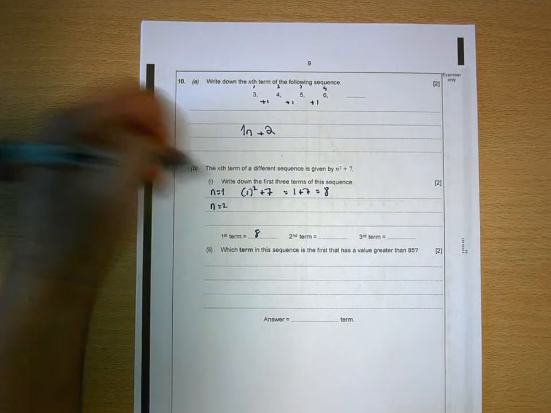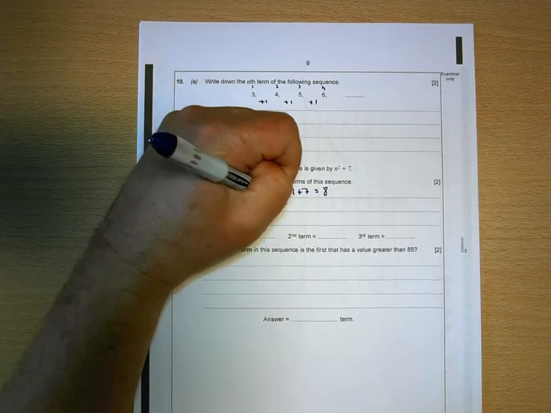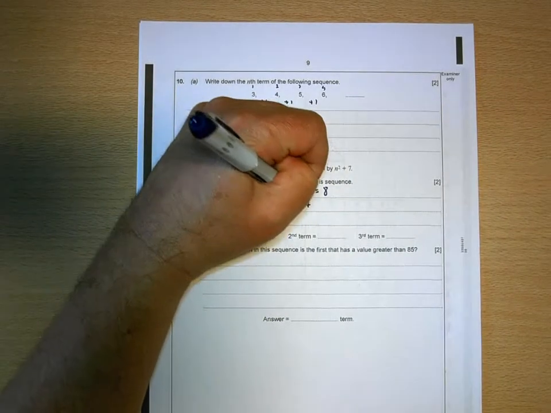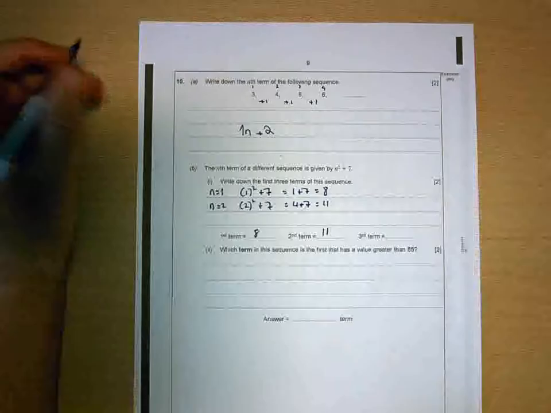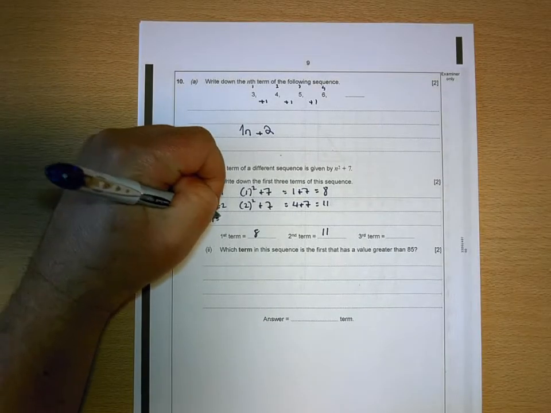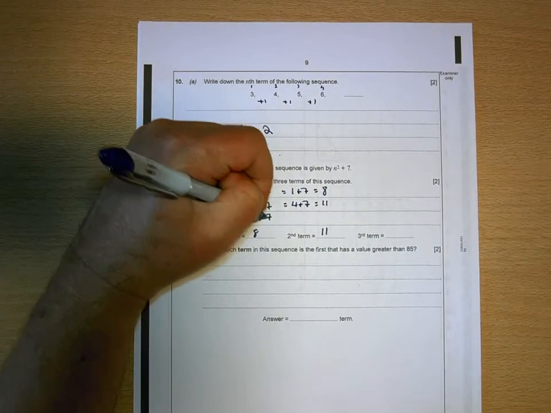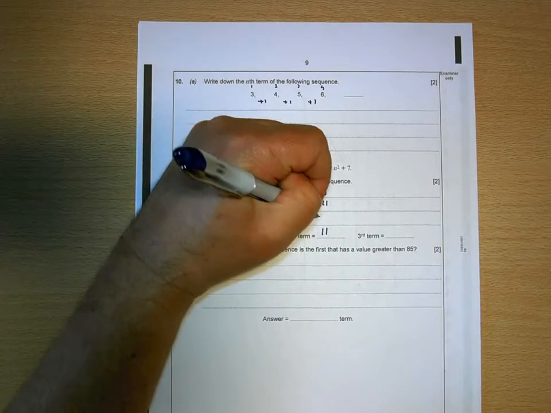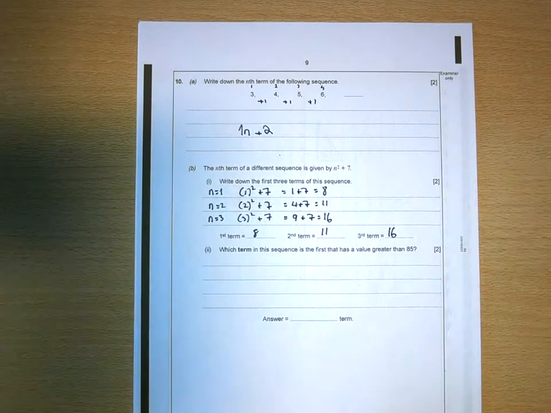Then to work out the second term, I put n as 2. 2 squared plus 7. 2 squared is 2 times 2, which is 4, plus 7 is 11. And finally, the third term, 3 squared is 9, plus 7 equals 16.